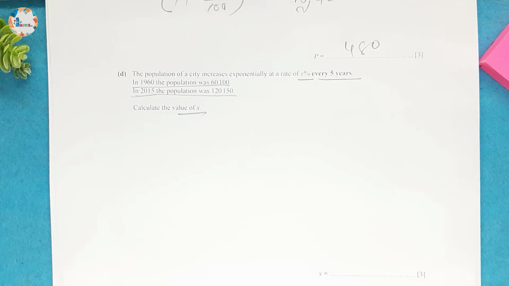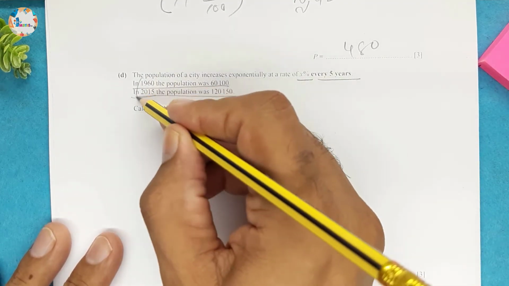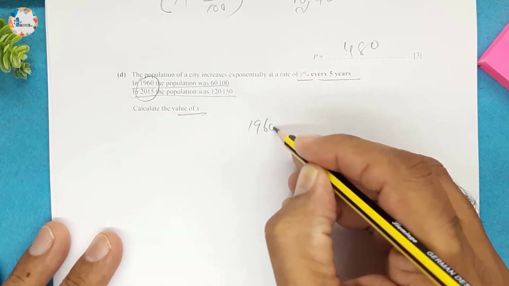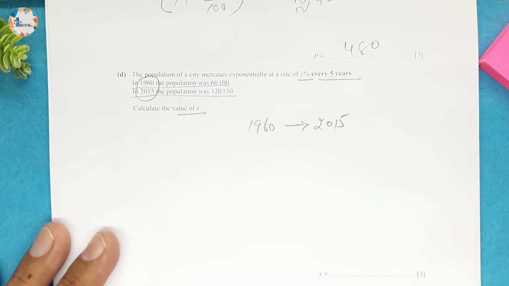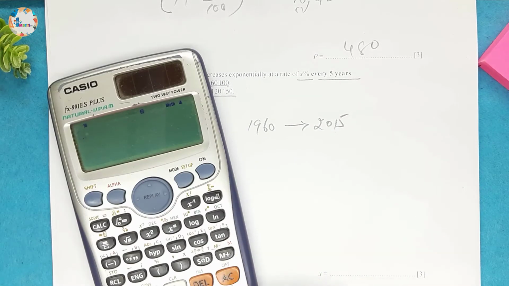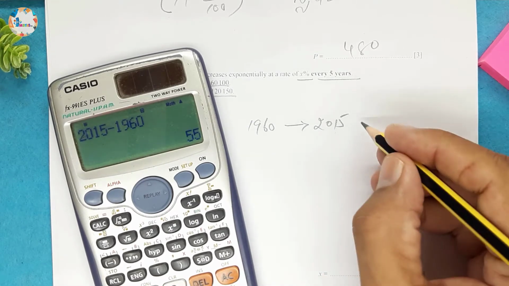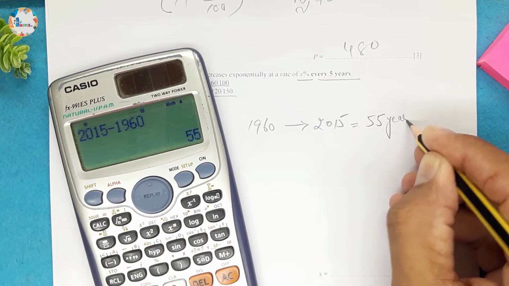Calculate the value of X. First of all we'll calculate the duration, from 1960 to 2015. How many years is this? 2015 minus 1960 is equal to 55, so this is 55 years.